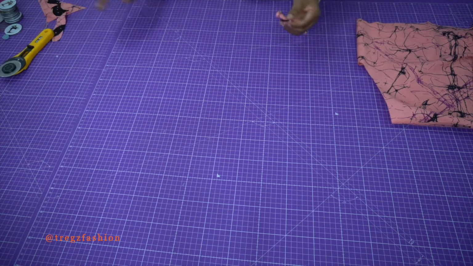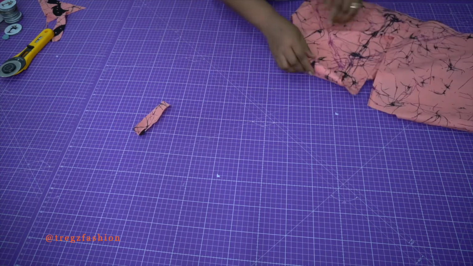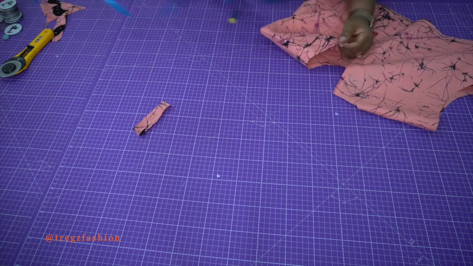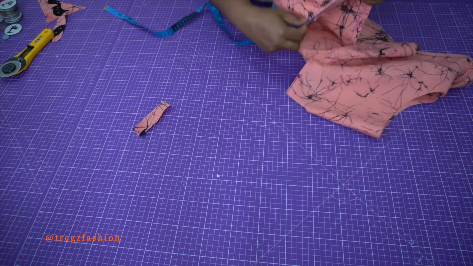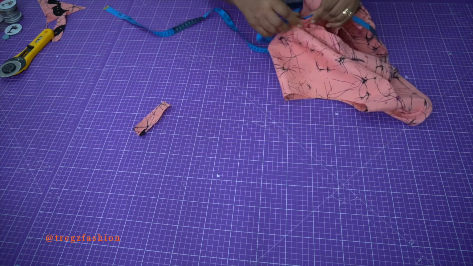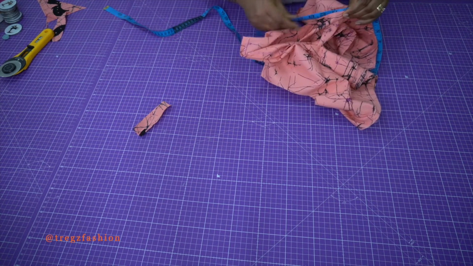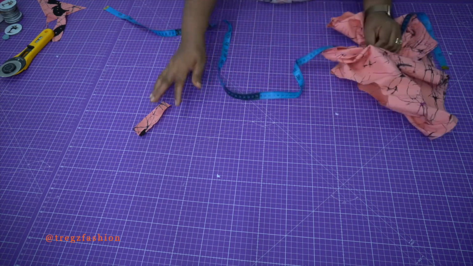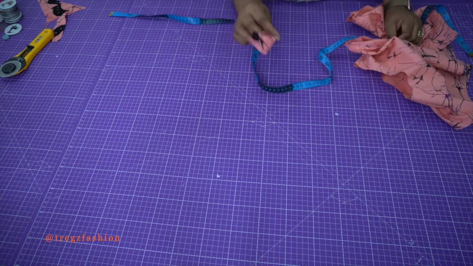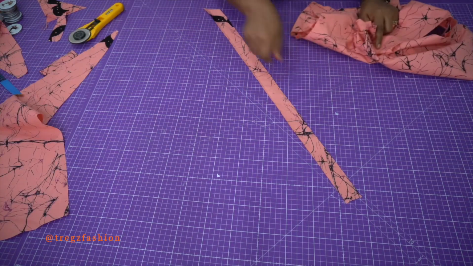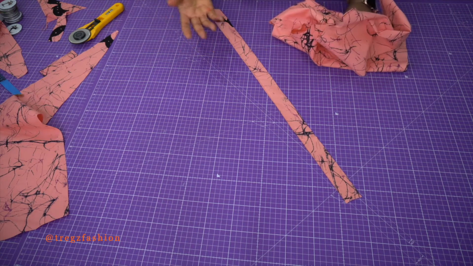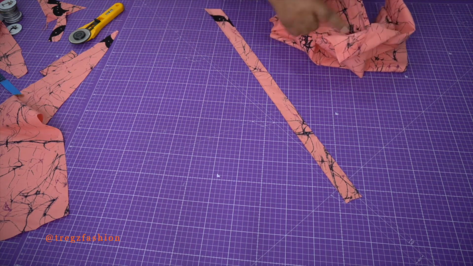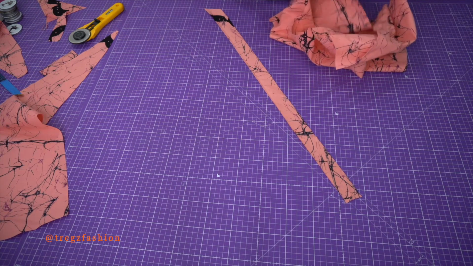Now the next thing we're also going to do, we set this aside for now, is you're going to take the measurement of your neckline from one end all the way down to the other end, just like this. And then whatever you get as your measurement, we're also going to cut a little bias strap like this, to use for piping the neck. And then the length is going to be whatever value you got here, plus about maybe 3 cm seam allowance, so that you can use it to finish it off very nicely.